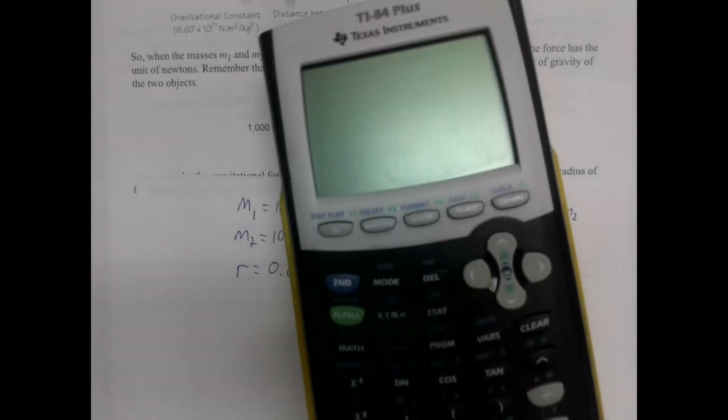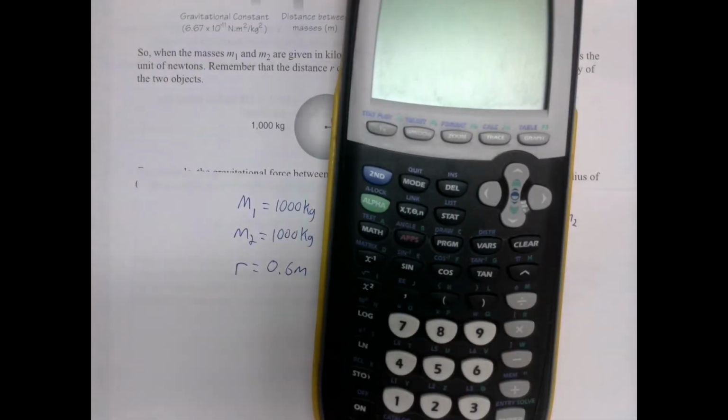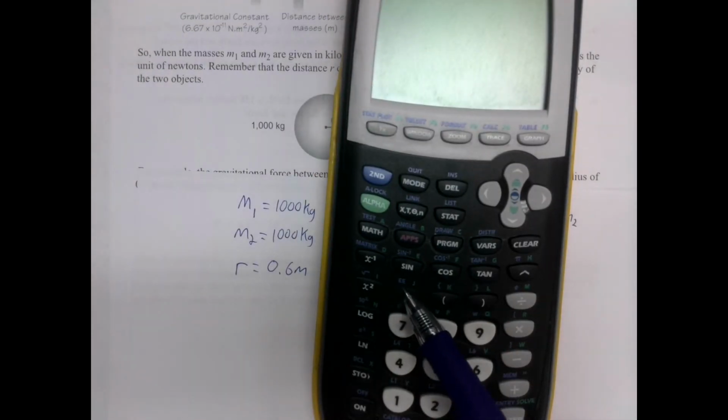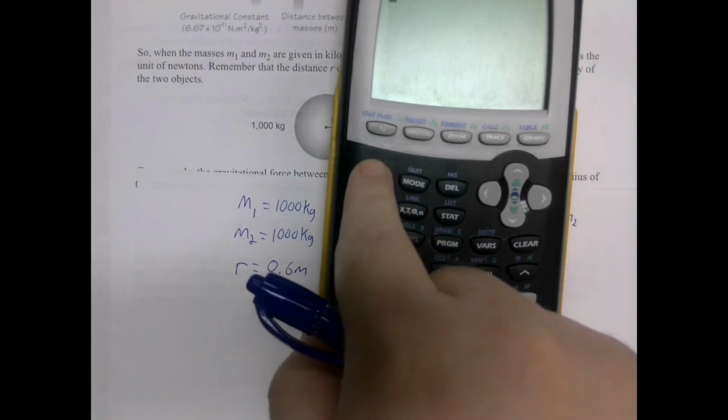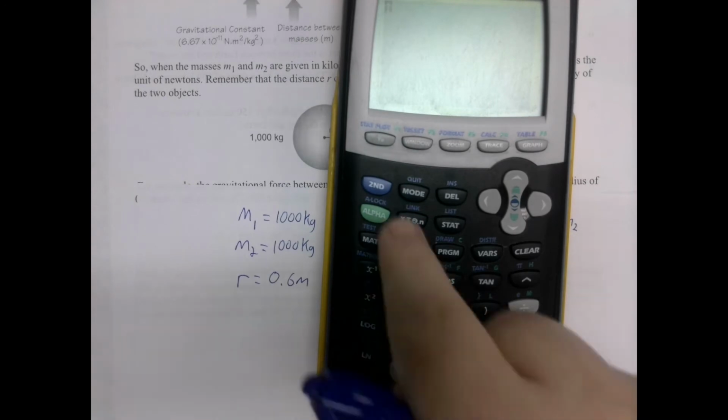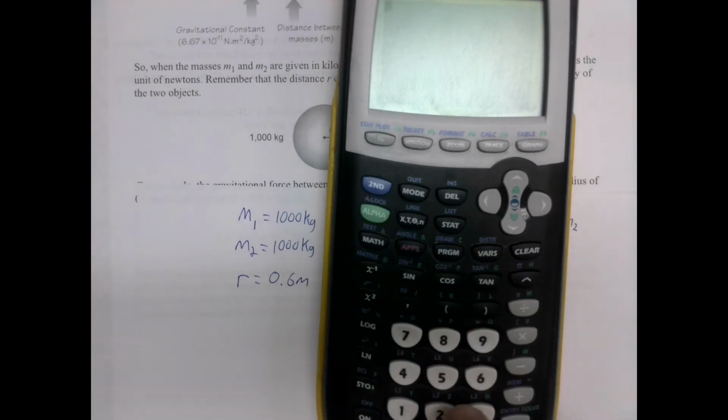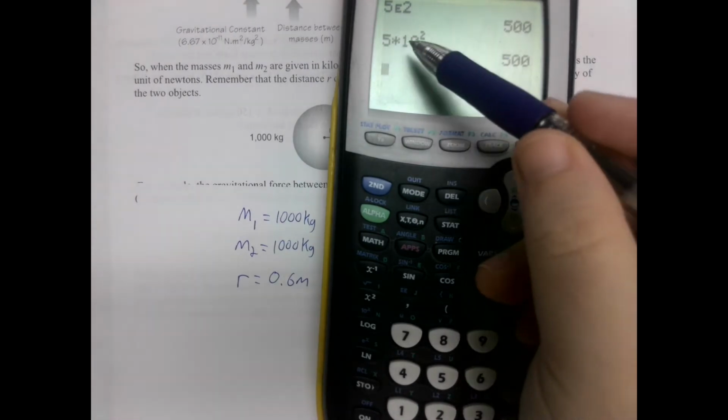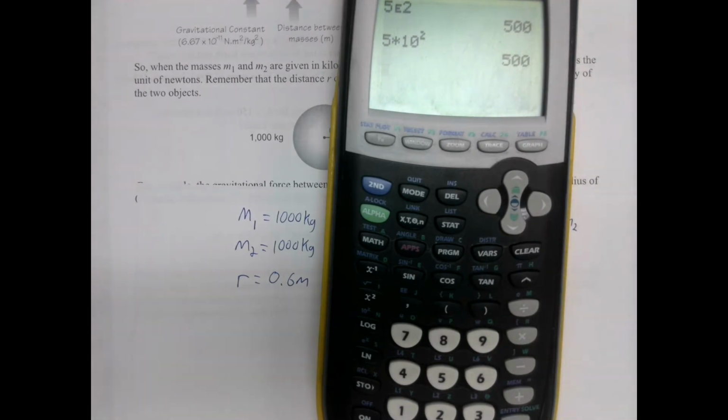I don't know where on y'all's calculator. On this one, it's in blue. Here it says double E. So you can press second. So for example, if I put 5 second E2, it's 500. That's the same thing as 5 times 10 squared. They're both equal. So these notations are the same thing.